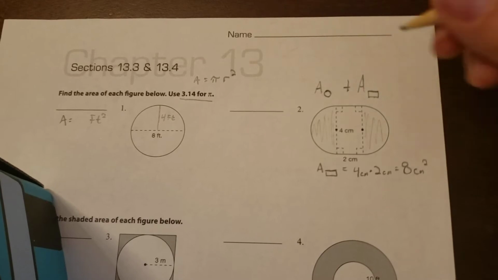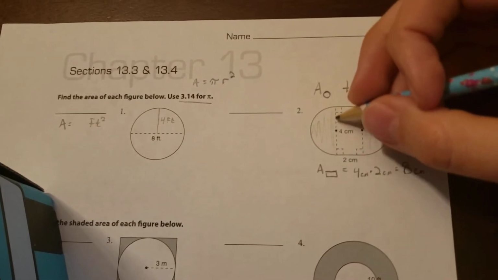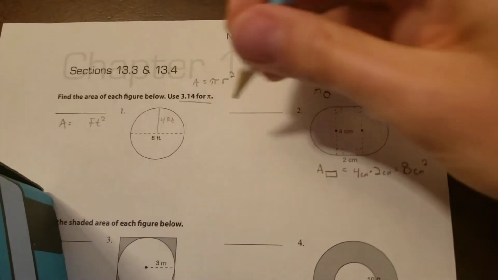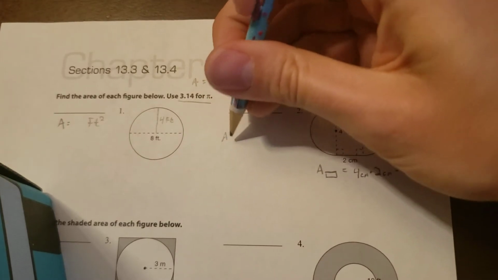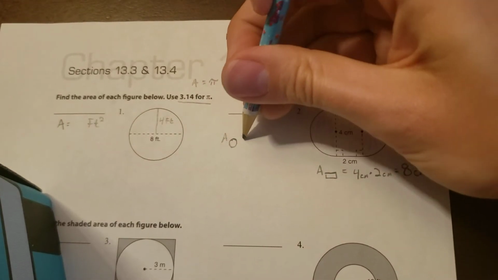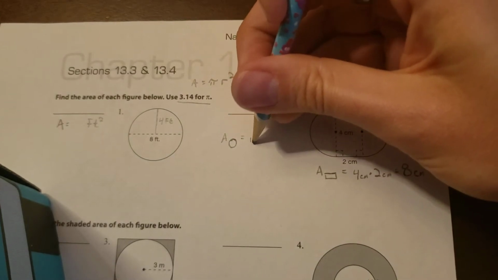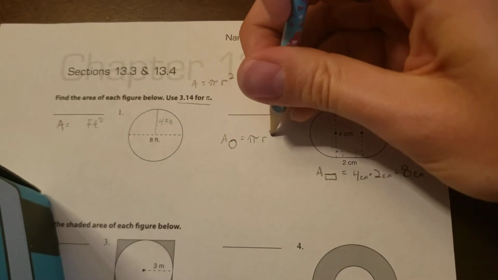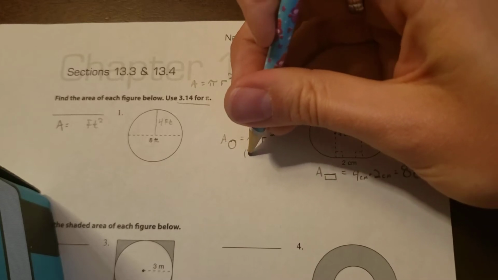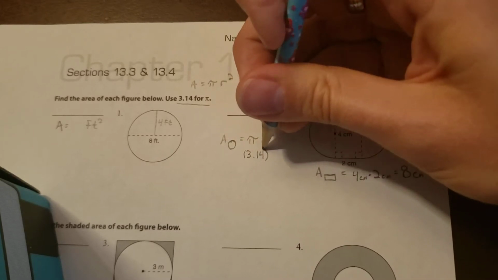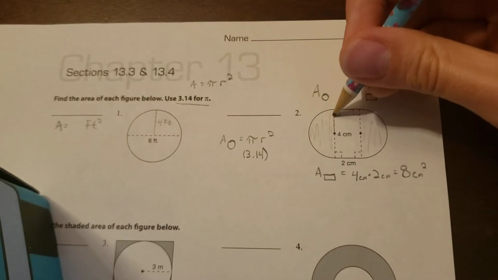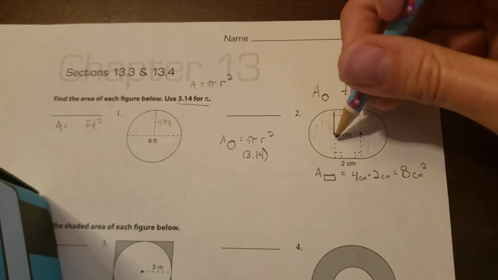Now I need to do the area of the circle. Why don't I do it up here so I have a little bit more space. It's going to be pi times my radius squared. Well, pi, I'm going to use 3.14. But my radius, I'm going to use half of my diameter.